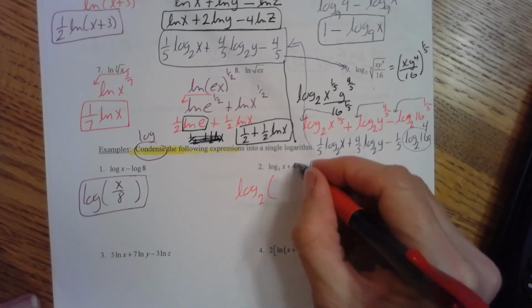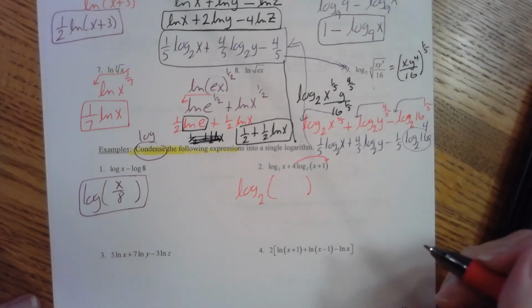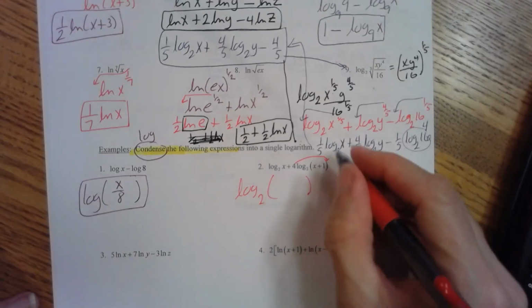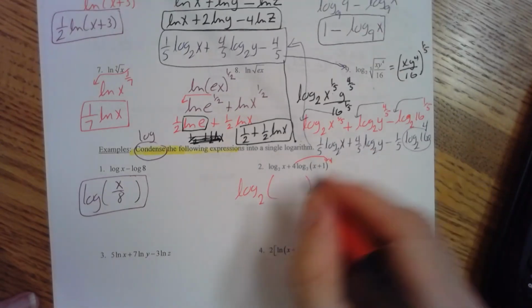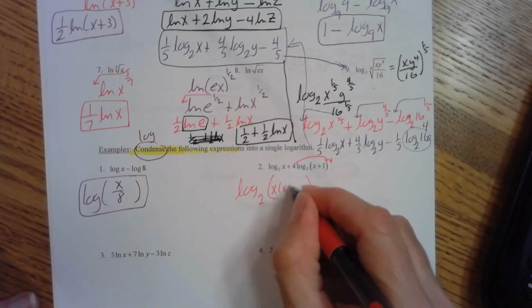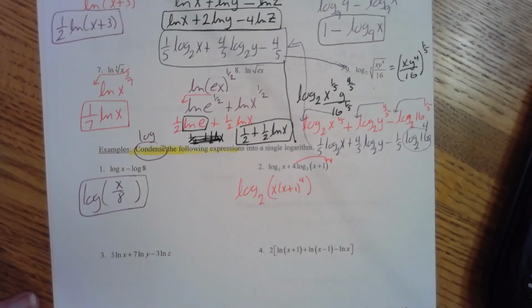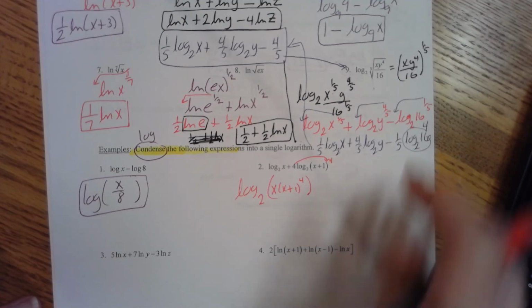Oh, but be careful here. We have a power that should also jump back up. So the 4 is going to jump back up before we condense. So it's going to be x times x plus 1 raised to the 4th. So always take care of those powers first, make them jump back up and become a power, and then go ahead and do the rest of your condensing.